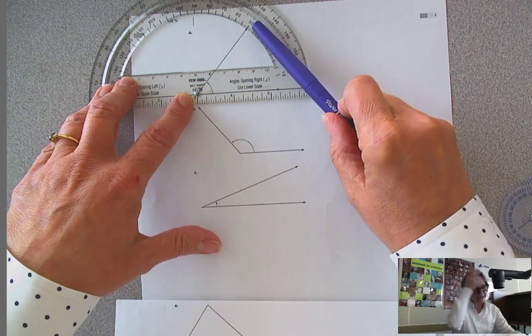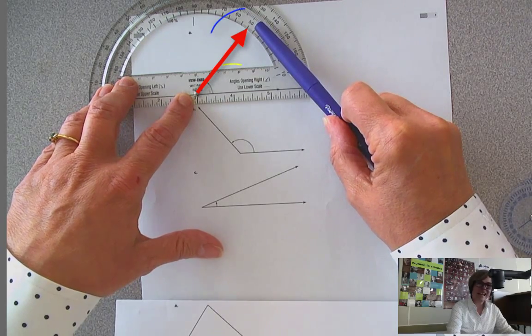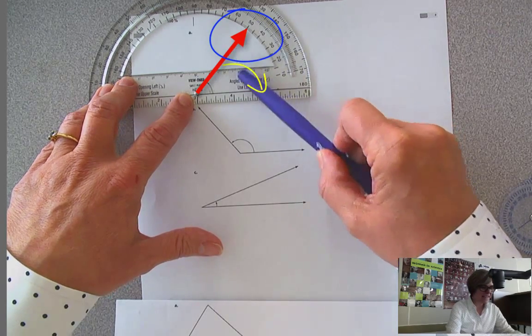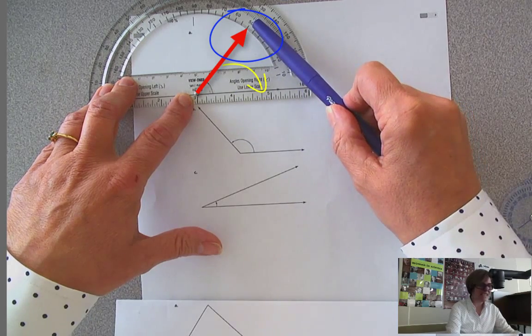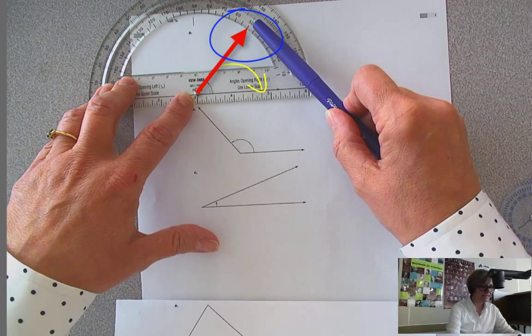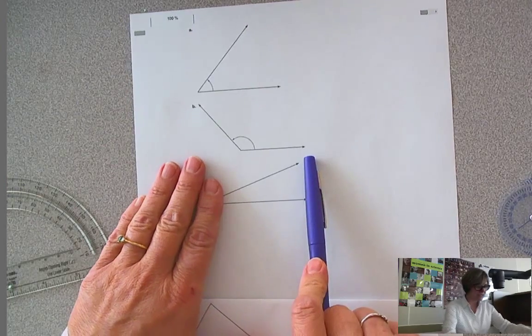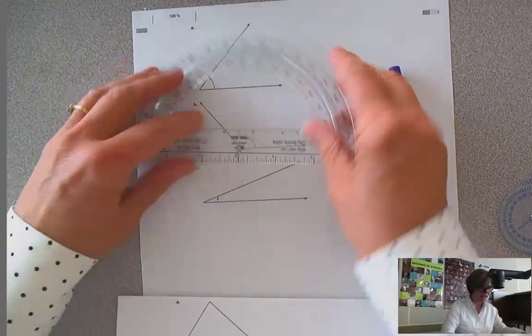Now all we have to do is go right over here and we can see that we have a 50-degree angle. So from here to here is 50 degrees. All right, let's go and have you try this one.